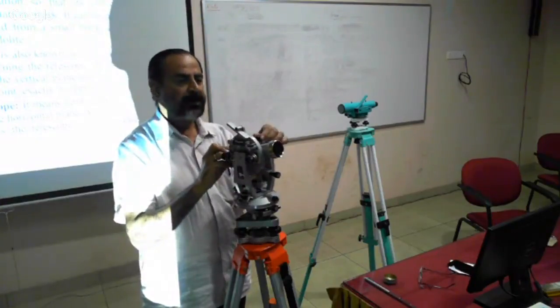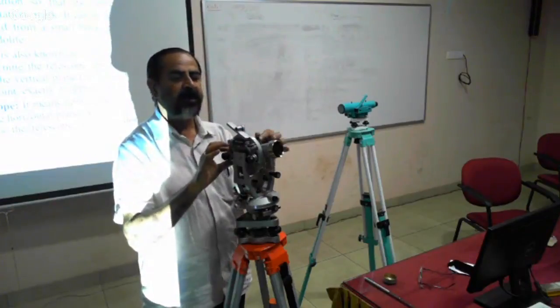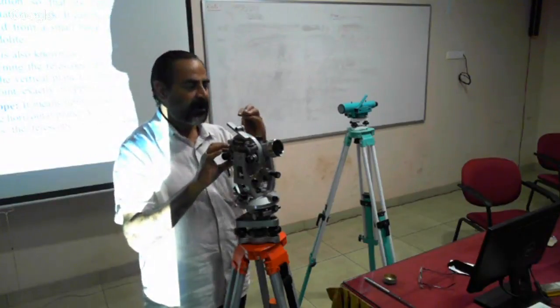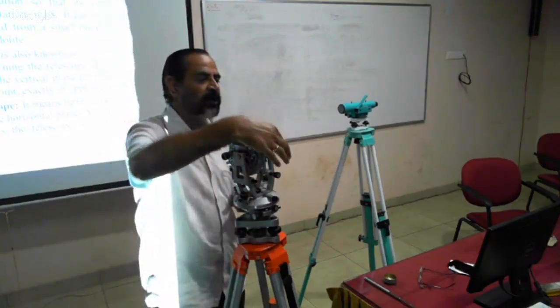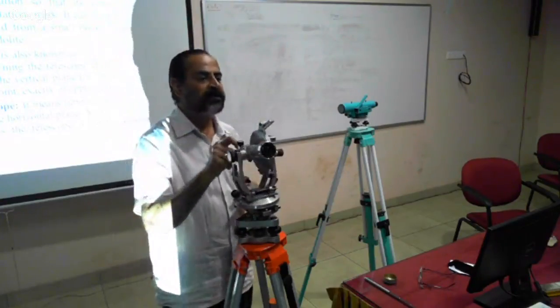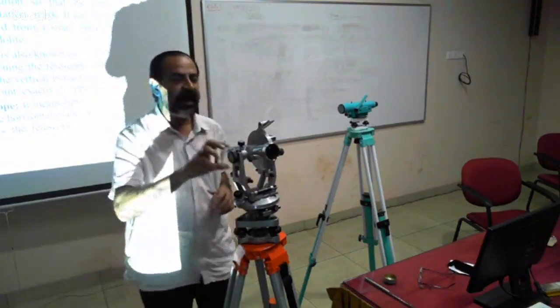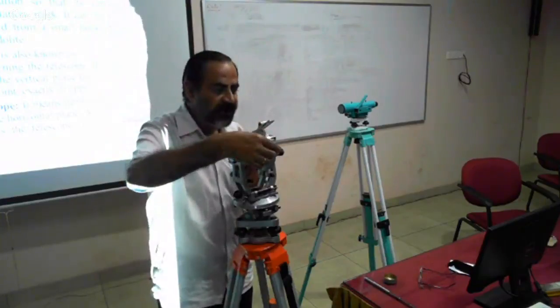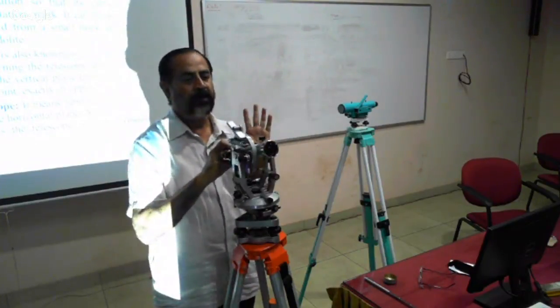Here we have taken a sample reading. After taking the reading, the telescope is transited. That means transit the telescope; this process is called transiting. Then swinging. This is transiting, and this is swinging the telescope.